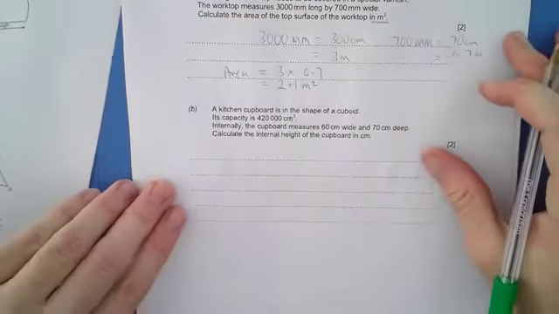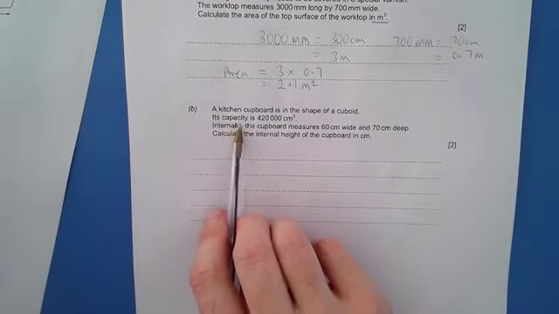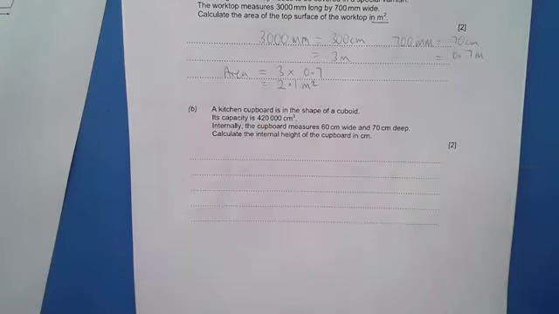Okay, the next one, now I actually set this up as an equation, this bit here. It says a kitchen cupboard in the shape of a cuboid has a capacity of 420,000 centimetres cubed.